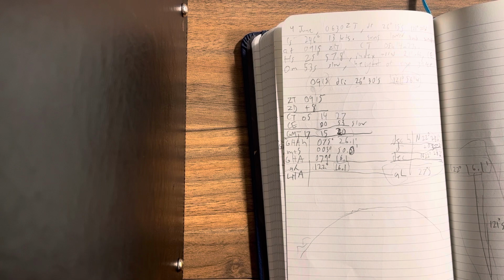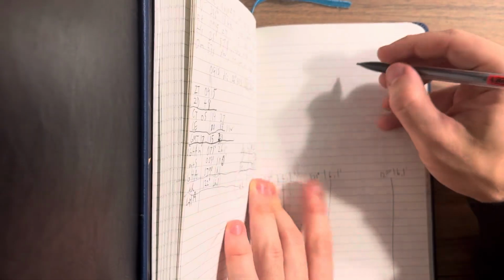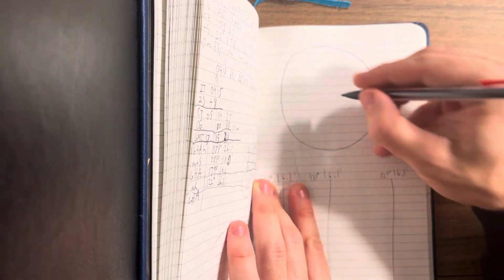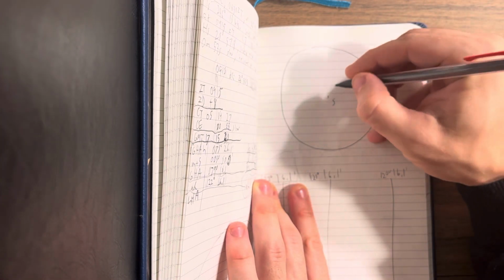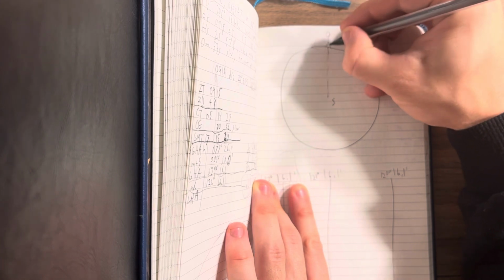Now, I already said we know that we need to subtract these two, but I want to do the diagram again just so this gets stuck in your head. So now that we have our assumed longitude, we can draw a circle, set the South Pole. At the top of the circle is our position.